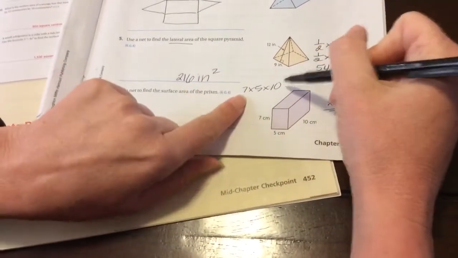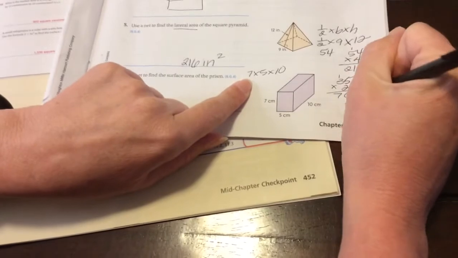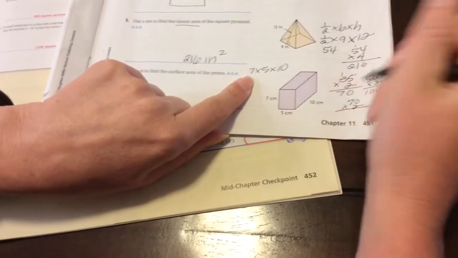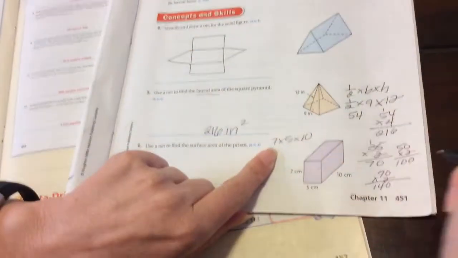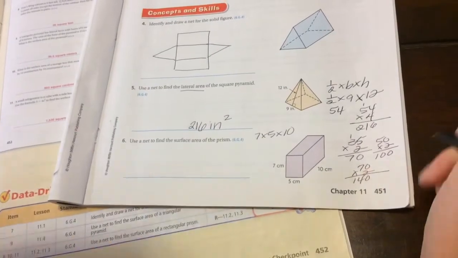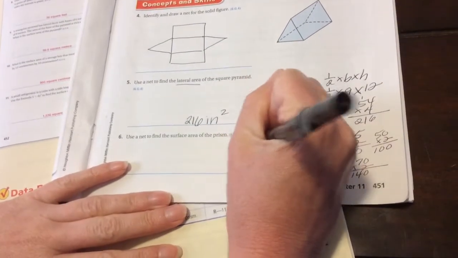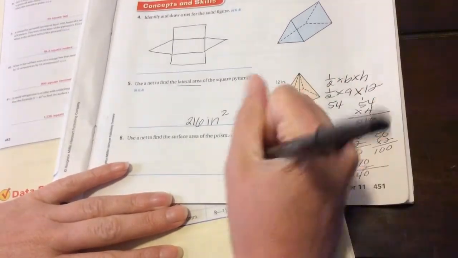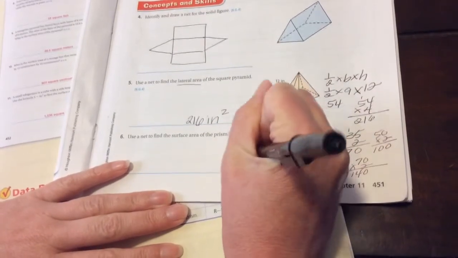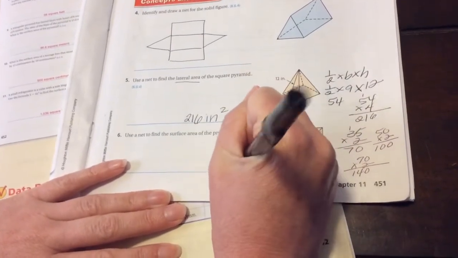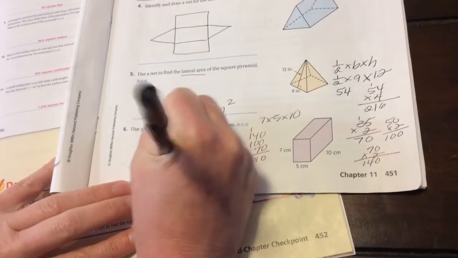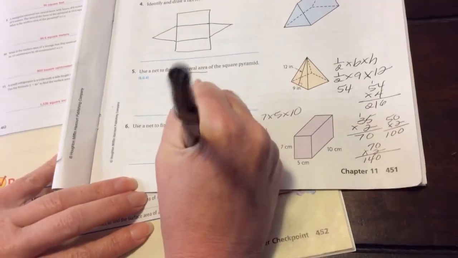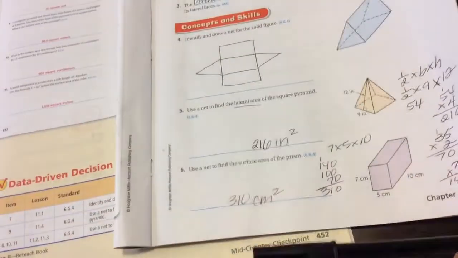And then I have 7 times 10 is 70. And I have 2 of those, so 140. And then I'm going to add all of those together. So I have 140, 100, and 70. So 310 centimeters squared. I'm going to do a few word problems for you.